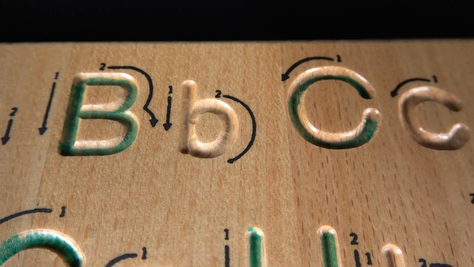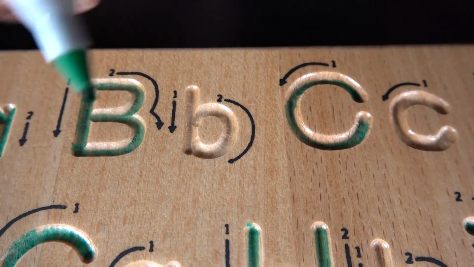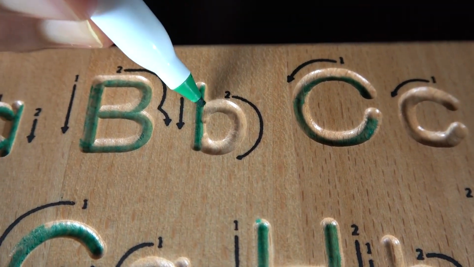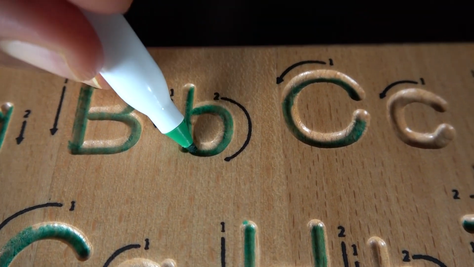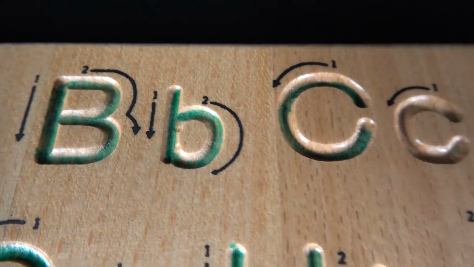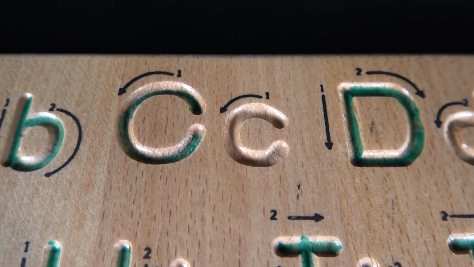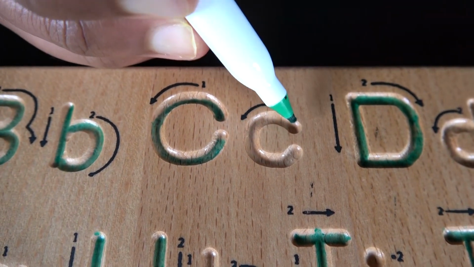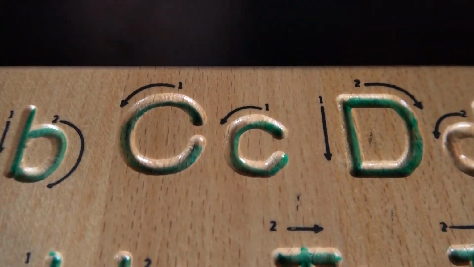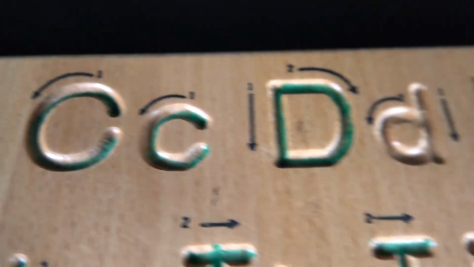Now, let's write the letter B. This is lowercase b. We'll start right here, making a straight line down, and then finish it off with this curve. That is the letter B. Now we'll write lowercase c. We'll start right here and make a curve. Simple. That is lowercase letter c.